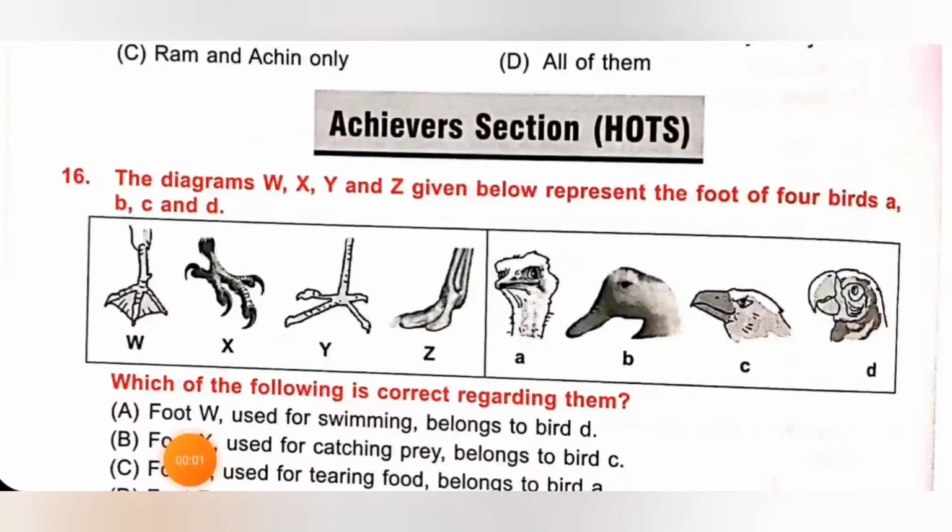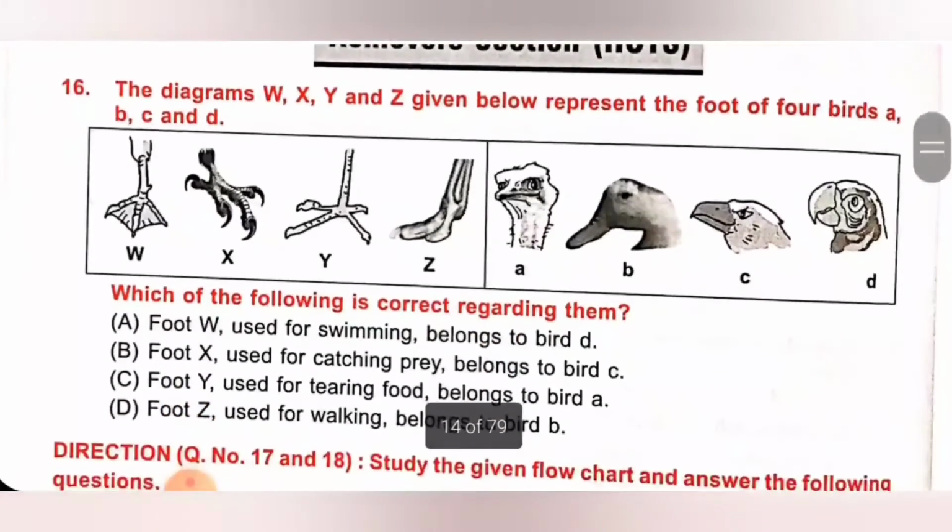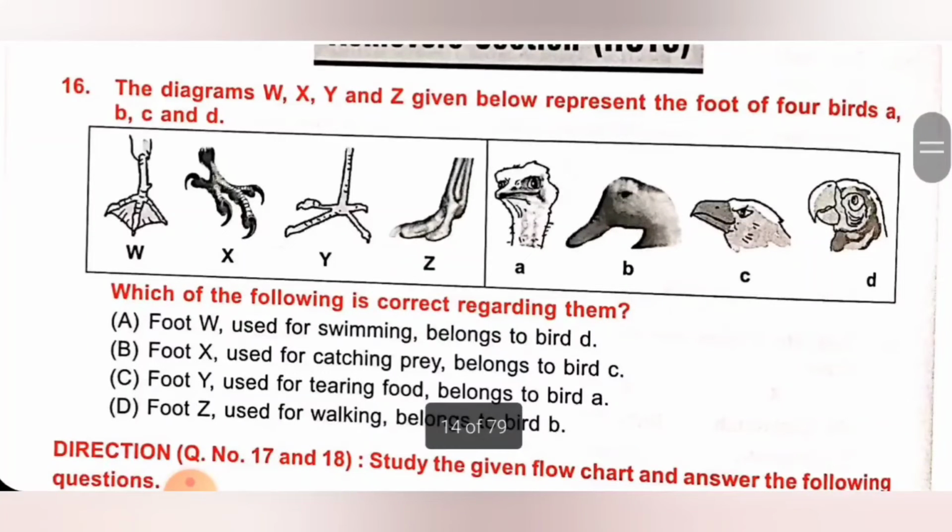Dear kids, next achiever section. Here each question carries 2 marks and the level of difficulty is a little high. Okay. 16th. The diagrams W, X, Y and Z given below represent the foot of 4 birds A, B, C and D. So which of the following is correct regarding them?